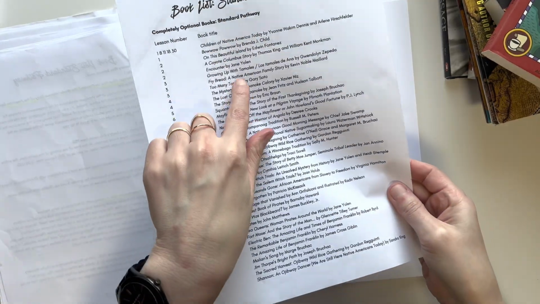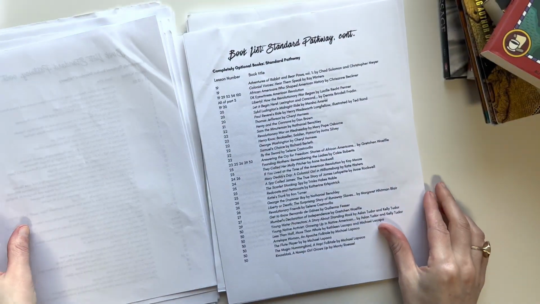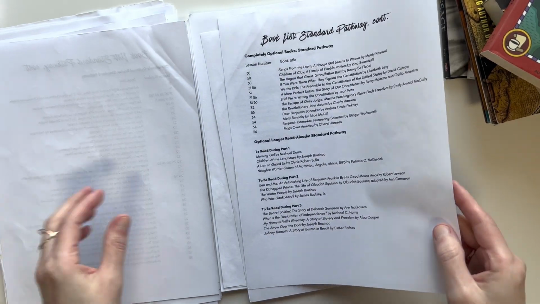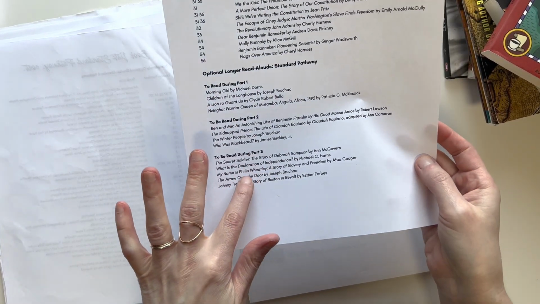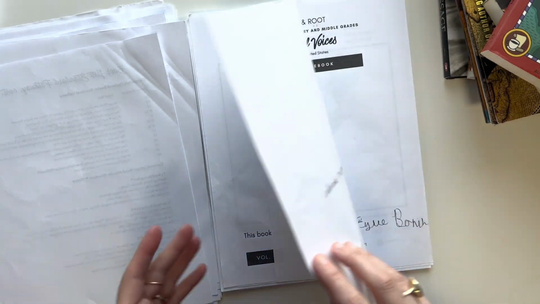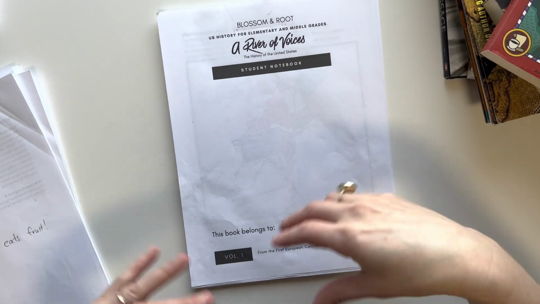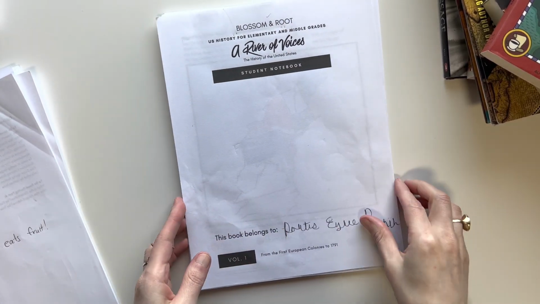Oh yeah, and it continues with other book suggestions. So that was why I liked it. It is a literature-based curriculum, I believe, and it has all these options of longer reads, etc. So it was right up my alley. But when it came to doing the curriculum, we just didn't really feel connected to it.